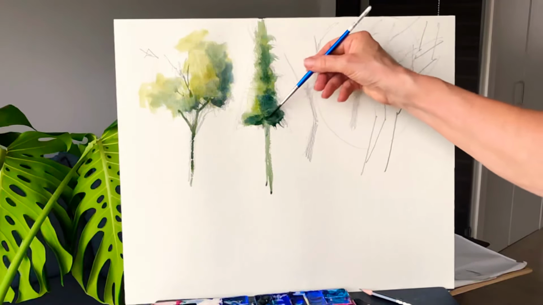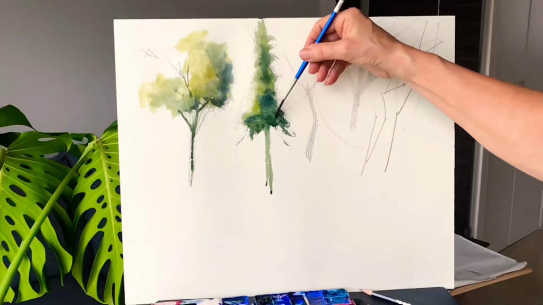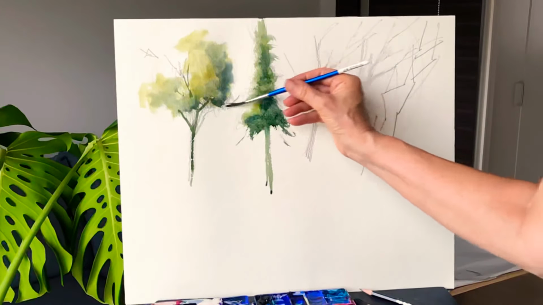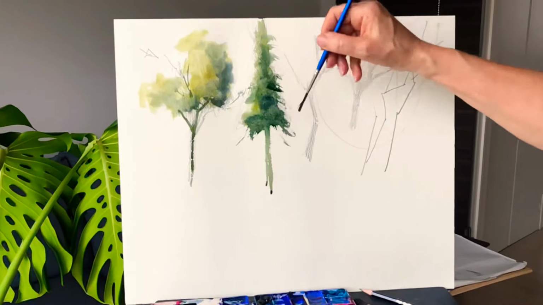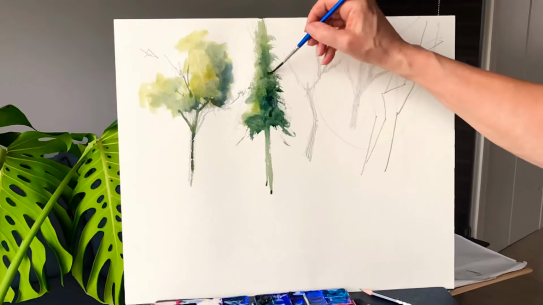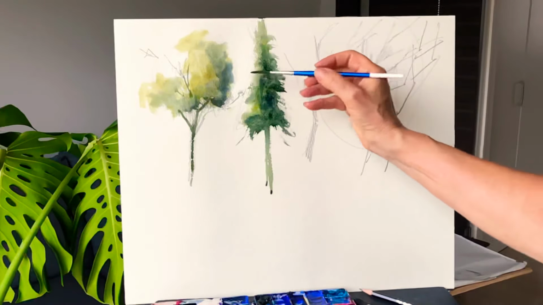Drag the brush, quick, push, pull, push, pull.